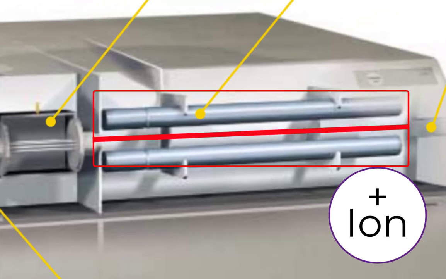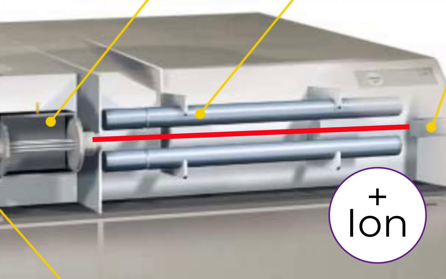The quadrupole, as the name implies, has 4 poles, and it uses a combination of radio frequency and DC voltage to act as a mass filter. So this thing can scan these voltages and it can eject every mass except one that it's looking at.